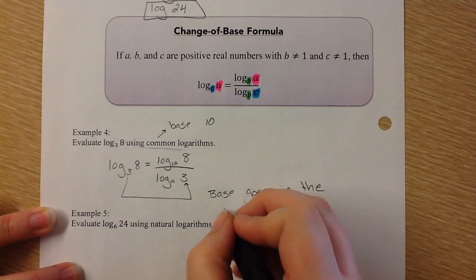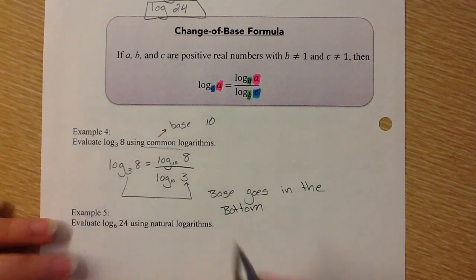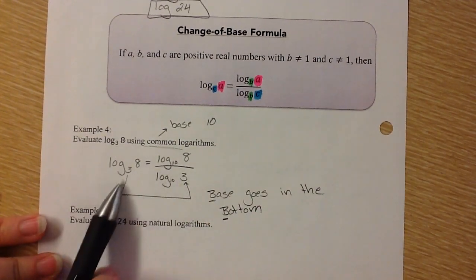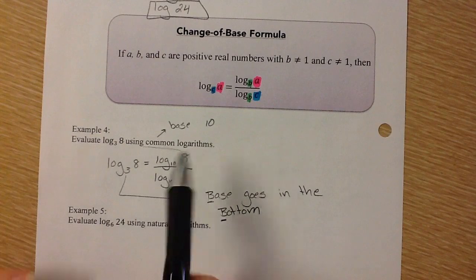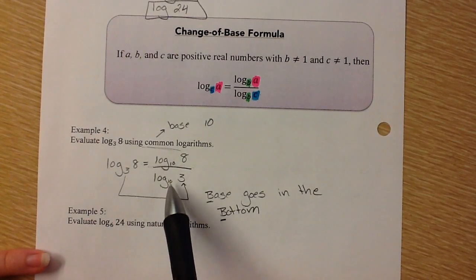The base goes in the bottom. I know we like to call it more the denominator, but it helps me remember with the b's. The base goes in the bottom. So my original base is what goes in the bottom. So I have log base 10 of 8 all divided by log base 10 of 3.